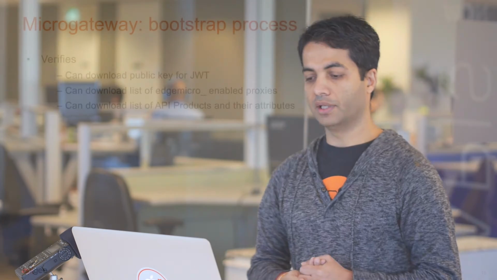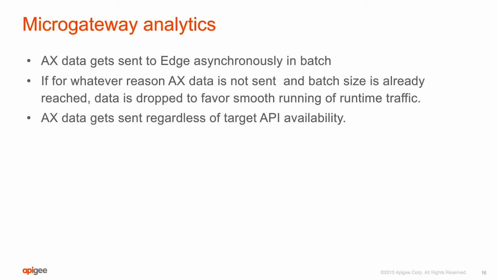How does the analytics work? You can have lots of traffic going to Edge Microgateway. The Edge Micro will send data to Edge in batch. So if you have 1,000 API calls that went through in the last 1 second, it will lump all that metadata about those APIs together and send it as one API call to Edge. And if for whatever reason analytics data is not sent, because you have some network issues or Edge is not receiving well, the data is dropped so that the API traffic, your runtime, is not affected. So we drop analytics data in favor of smooth running of your API traffic.